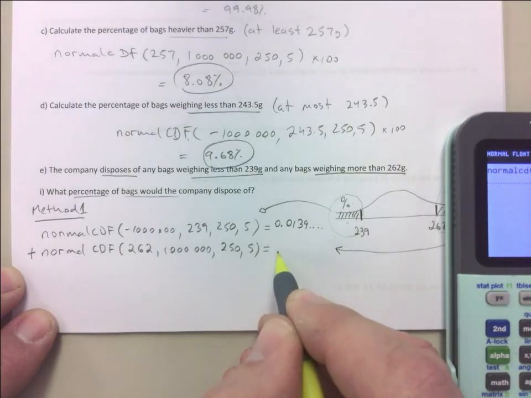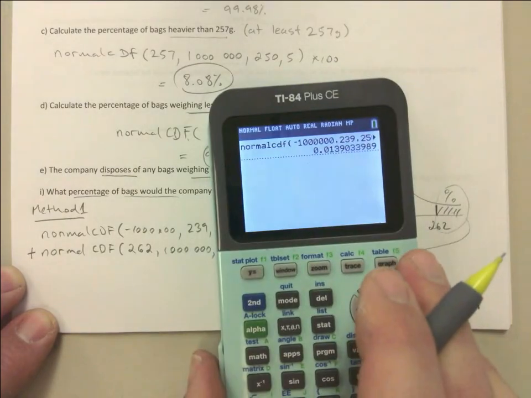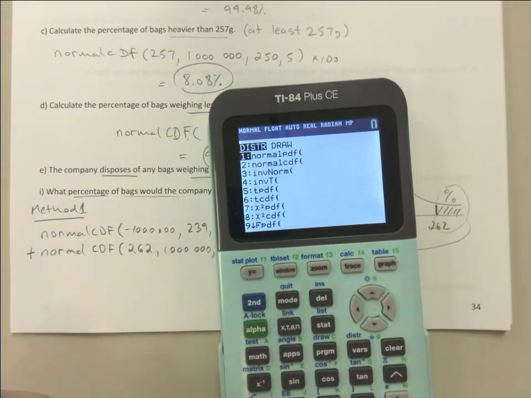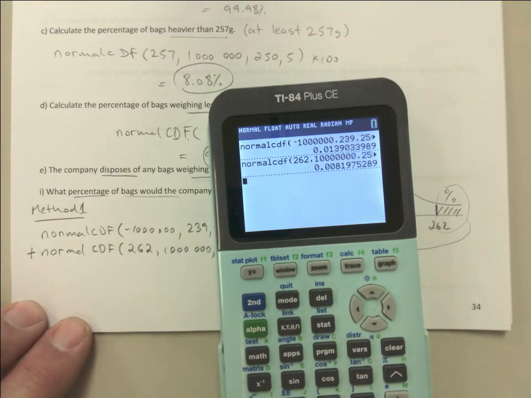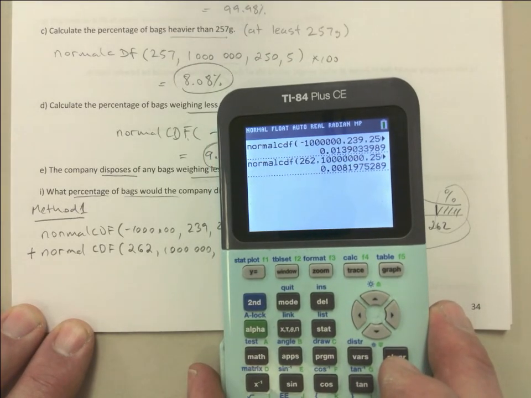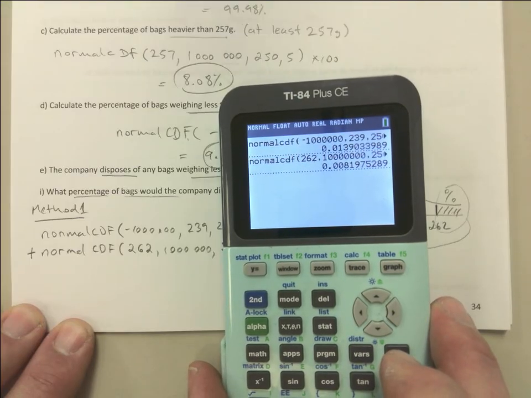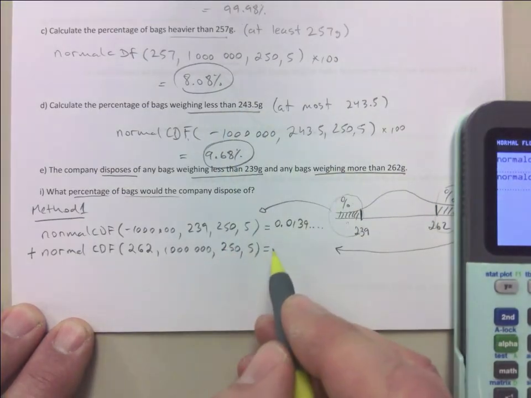And this part, the next part, it's easier for me to just go second vars again, to be honest. 262, comma, 1,000,000, 250, and 5. Get the answer there, 0.0081, very small number.